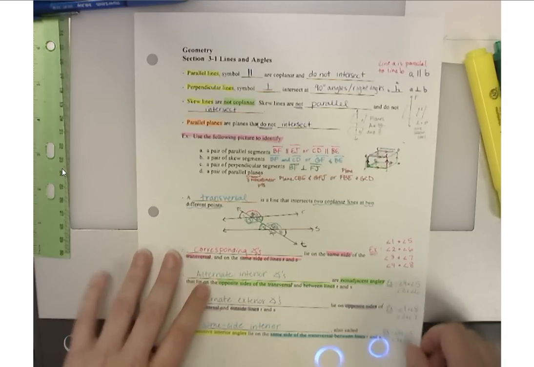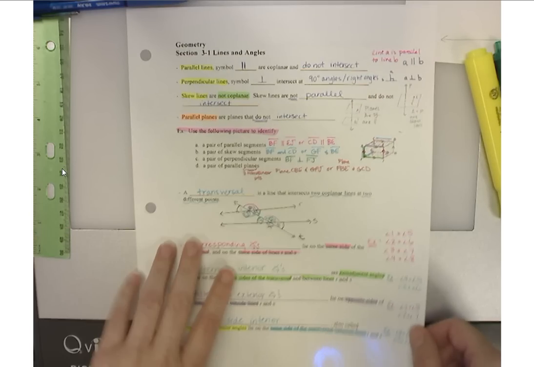Okay, the binder where you keep your bell work and your homework, you should have a note section in there. You're going to put this in your note section.